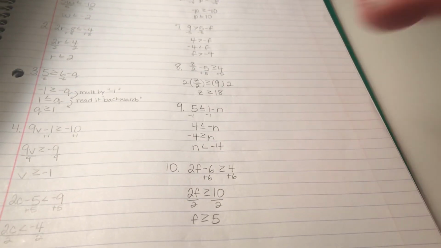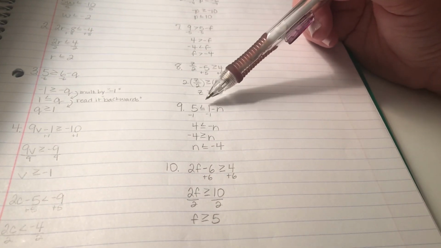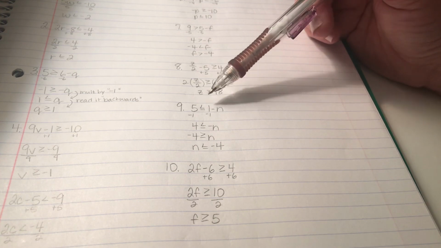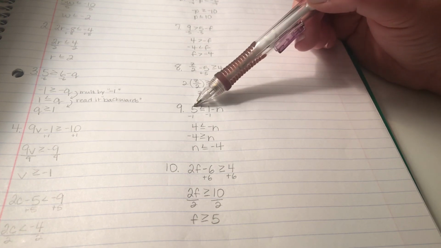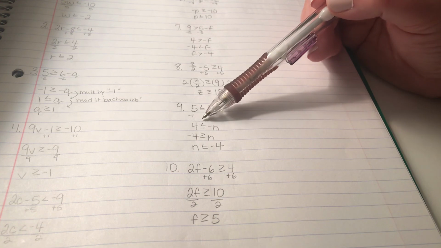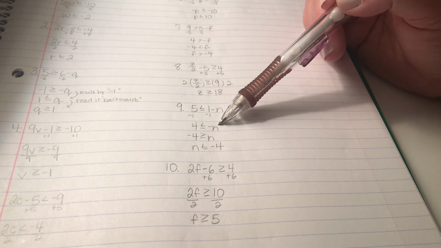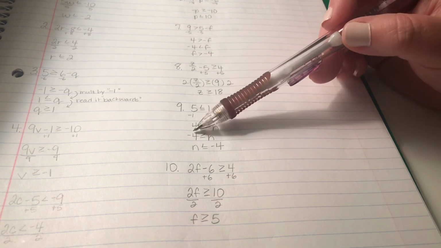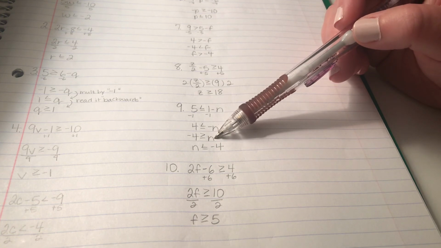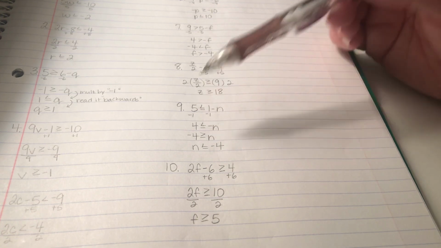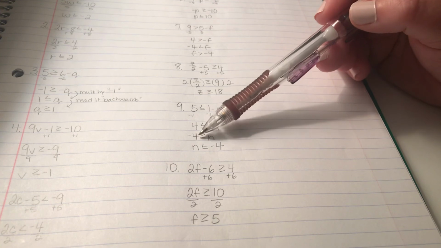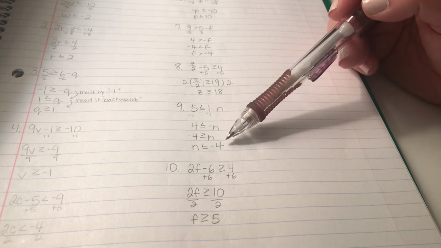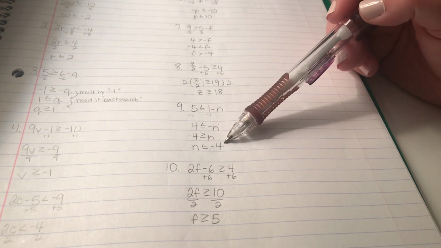Number 9. 5 is less than 1 minus n. We're going to subtract 1 from both sides, leaving us with 4 is less than or equal to negative n. We need to flip all the signs to get a positive n, and then read it backwards to get our variable on the left. So n is less than or equal to negative 4.